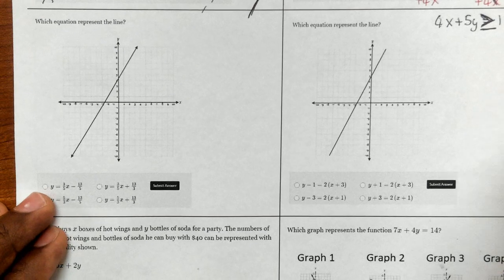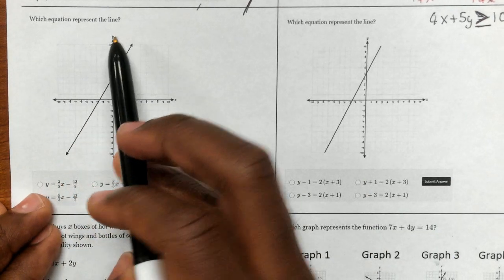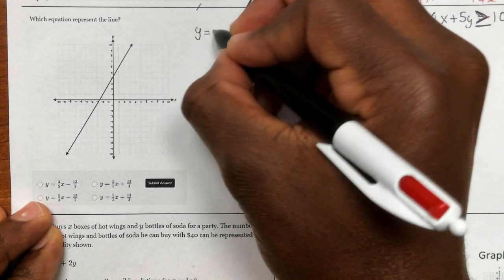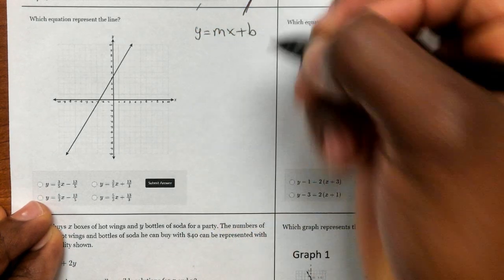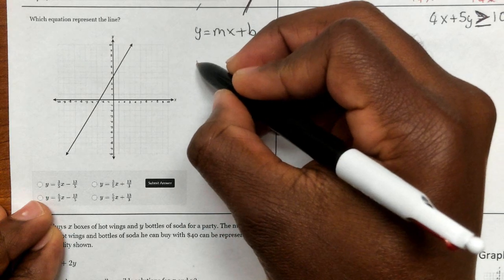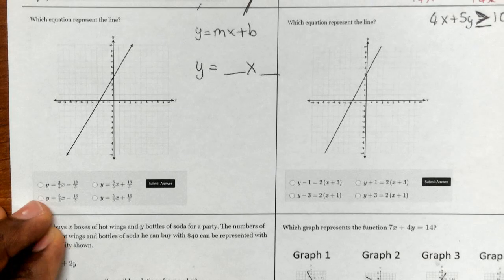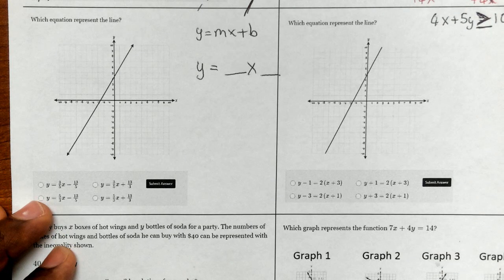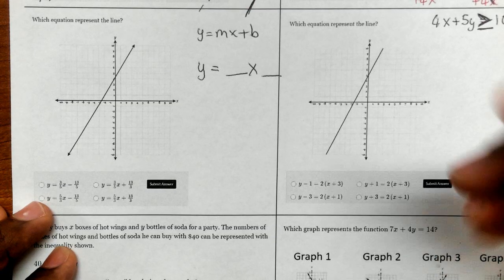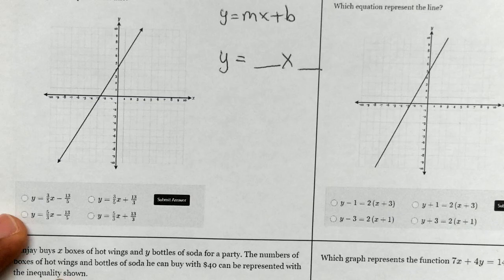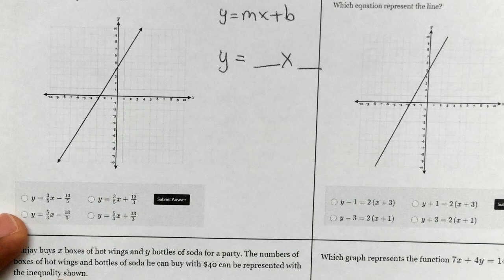So the next one, it says which equation represents the line. All right, so in this case, all the answers are in the form y equal mx plus b. So that will make our job a little easier. So we're going to write it as y equal some slope x, some y-intercept. All right, but in this case, the y-intercept seems to be a fraction. And that's very hard for you to identify. So what we're going to do is try to find the slope first, because the y-intercept looks like it's hard to find.